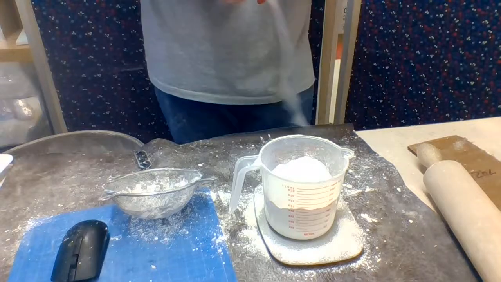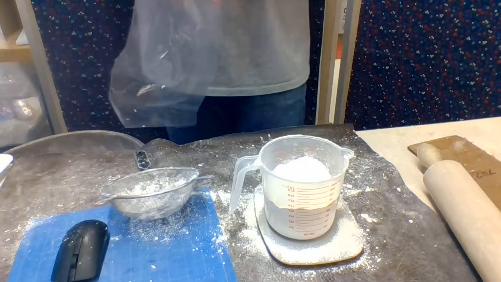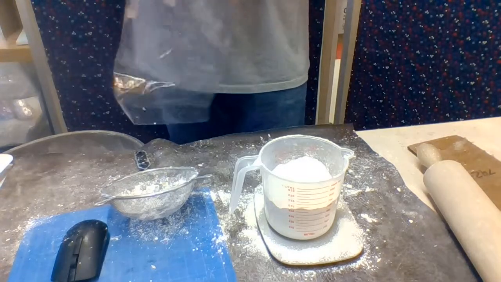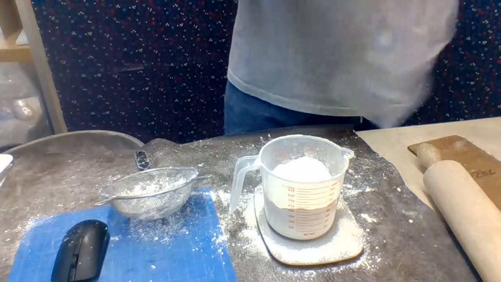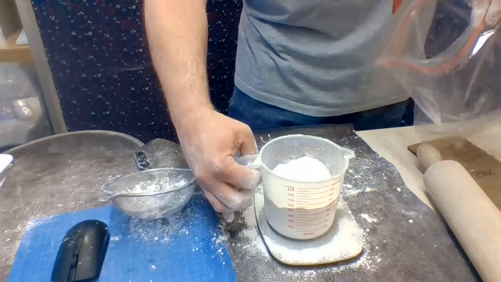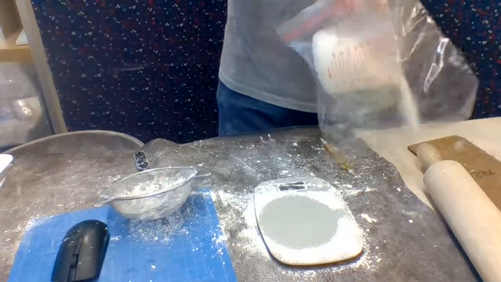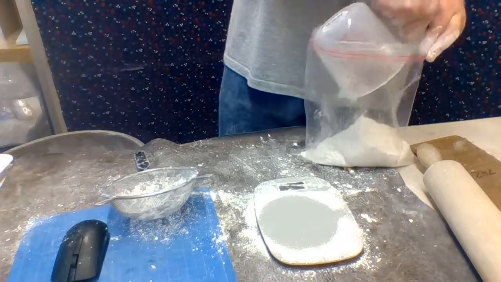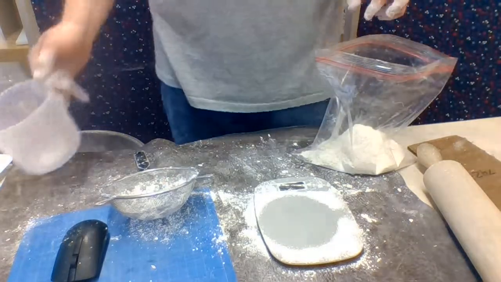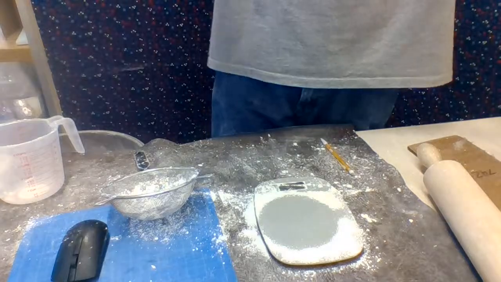I need 1237. So I just take 449 and subtract it from 1237. That tells me how much I have left to go. So dump that plaster in there.